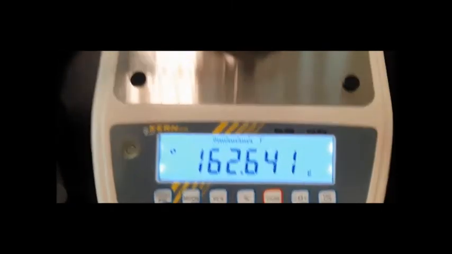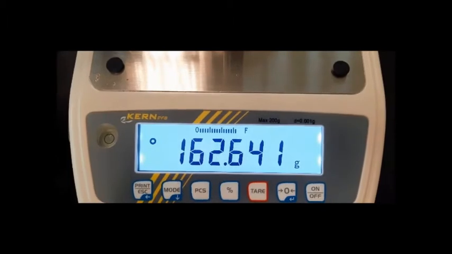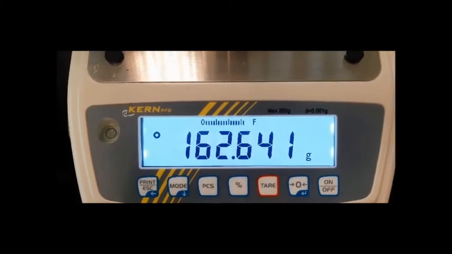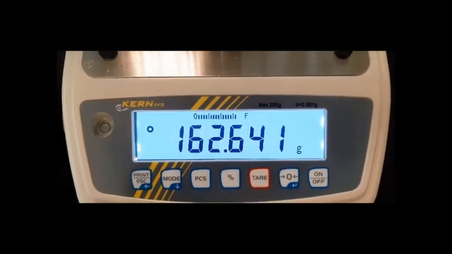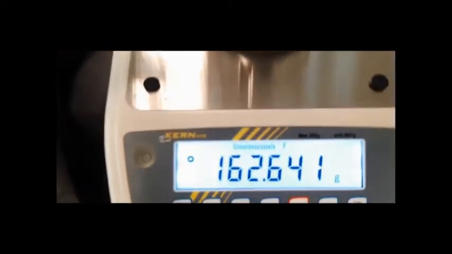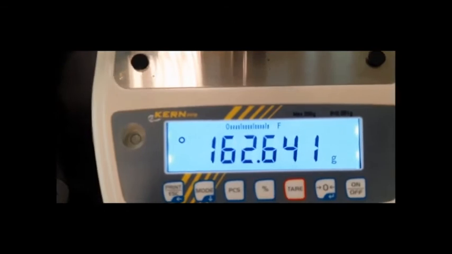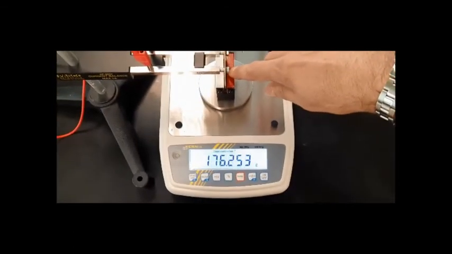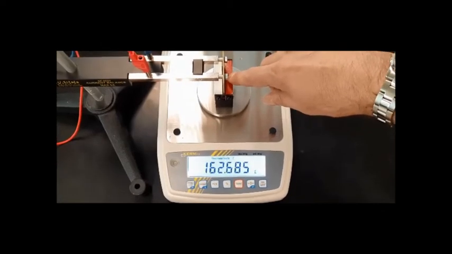So now the balance reads 162.641 grams. So this is the mass of the magnet when the current is still off. I didn't turn on the power supply, so this is the actual mass. Now when I push down on the magnet like this by finger, of course the reading increases.